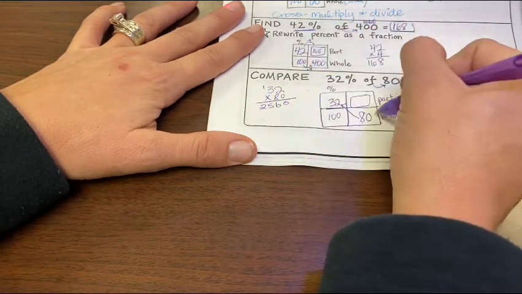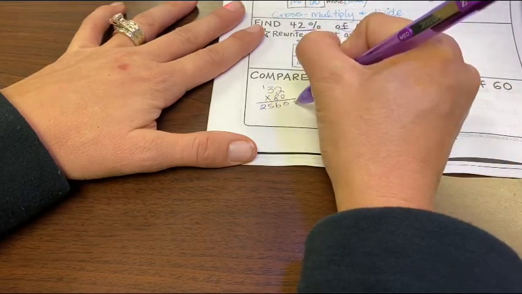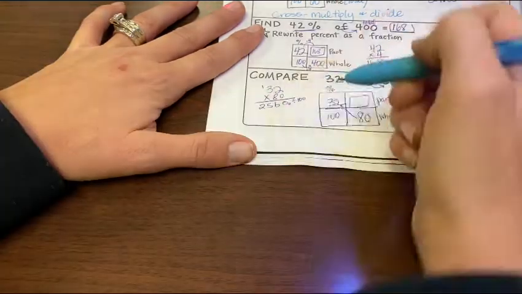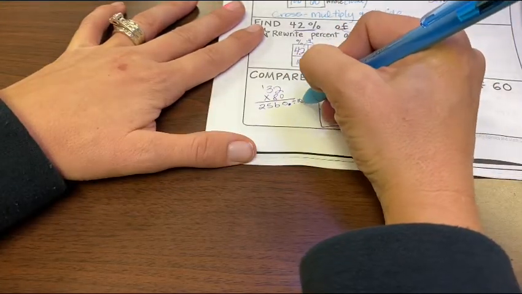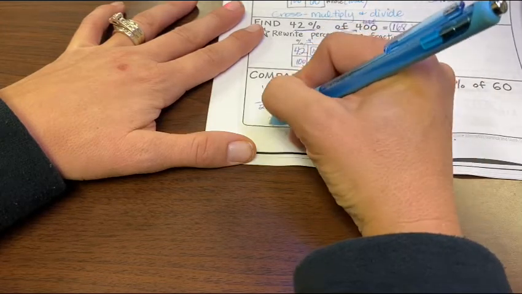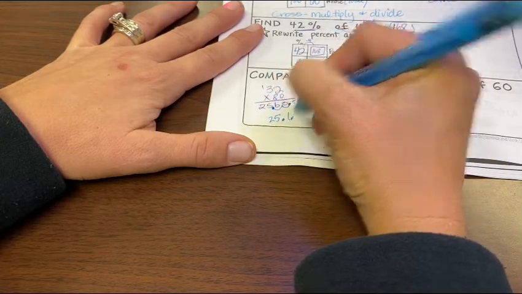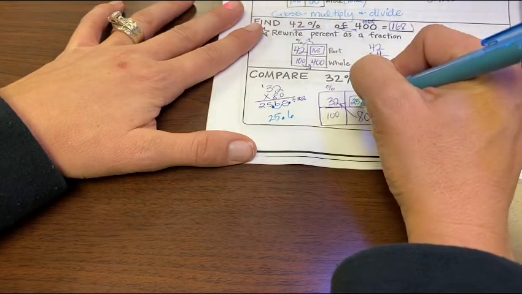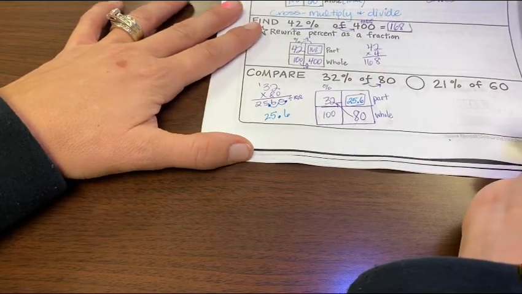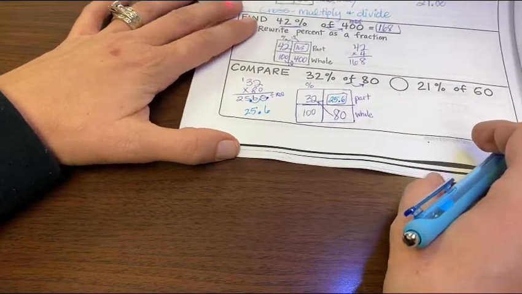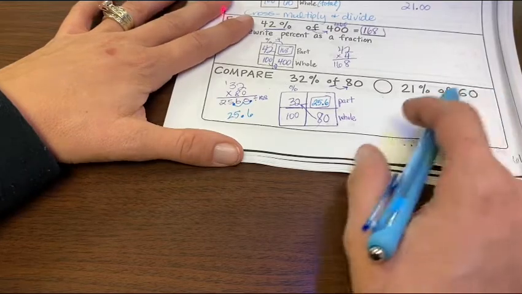So if we divide by 100, remember I'm cross multiplying and dividing, our shortcut is going to be moving it 2 places to the left, 1, 2. So we get this, if I leave off my extra 0, 25 6/10. Now if we're talking about money, it would be $25.60. It just depends on the problem that you're in. All right, so now let's find this one.